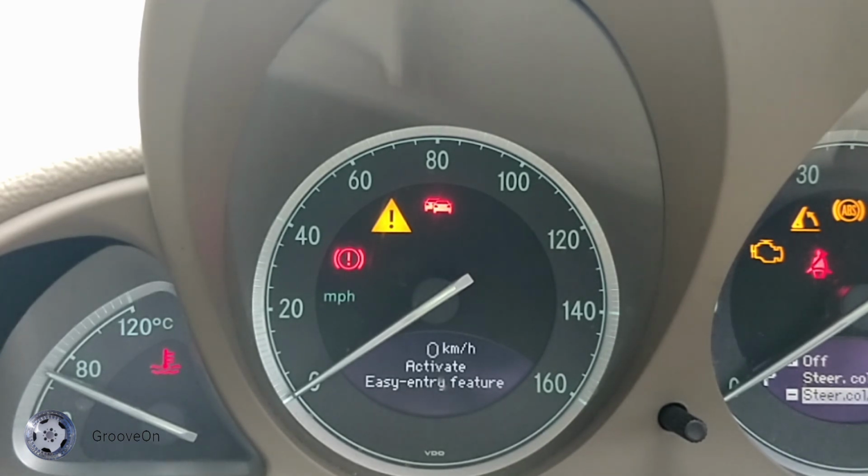So my seat is going to go back, and because it's a coupe, you know, the doors are really long and it's quite difficult in a tight space.